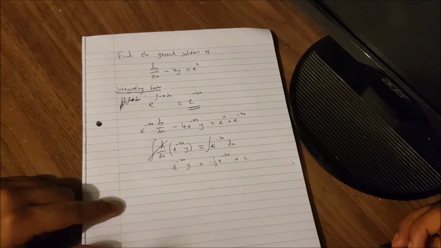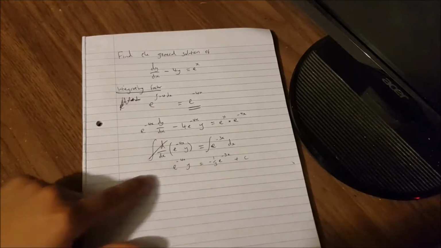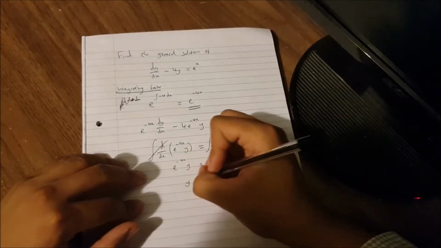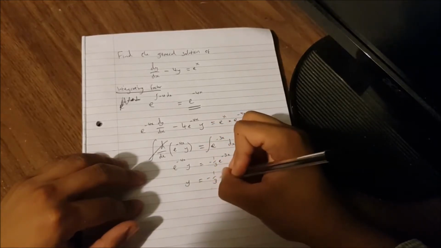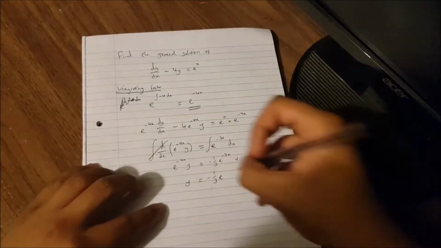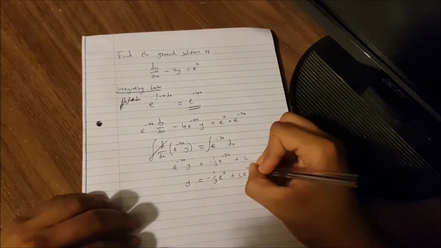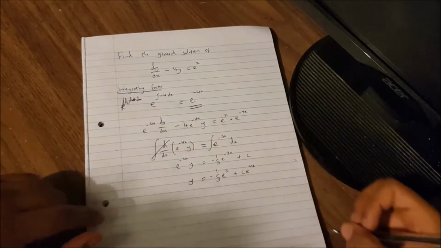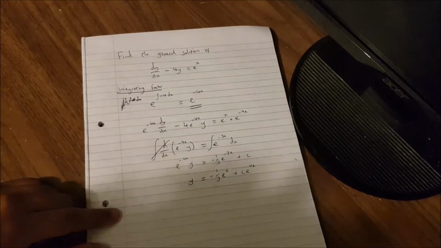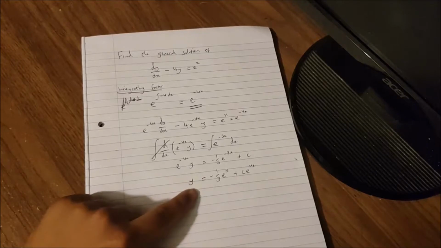Then we divide by e to the minus 4x. When we do that, we end up with y equal to minus a third e to the x plus c e to the 4x, because that's a reciprocal. That is our general solution.